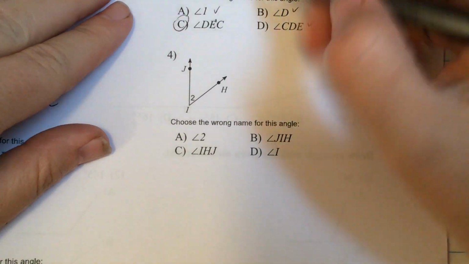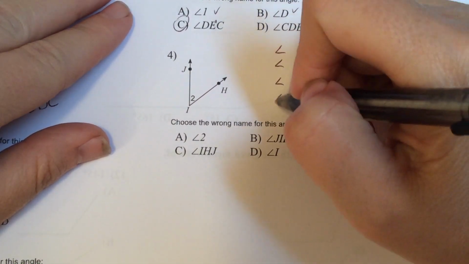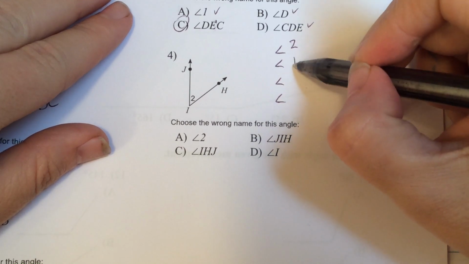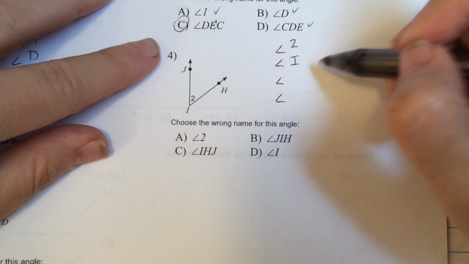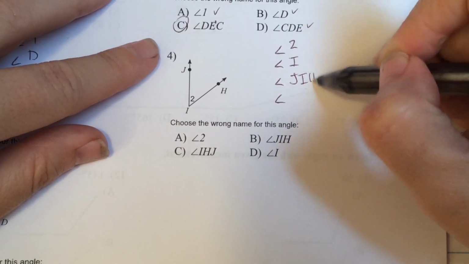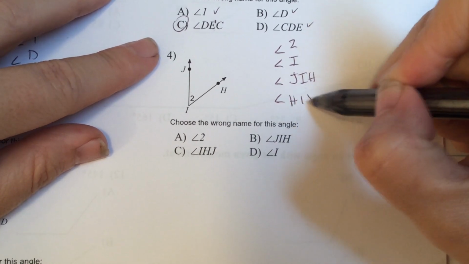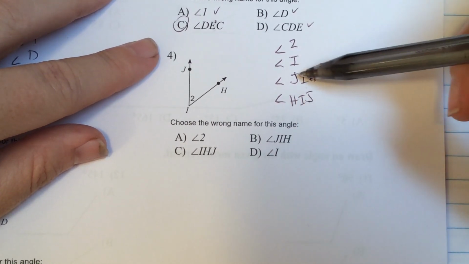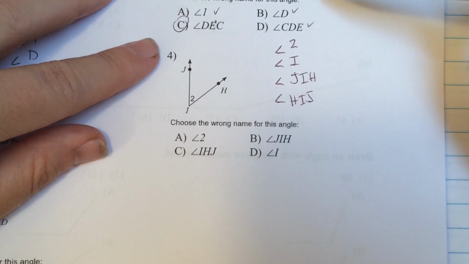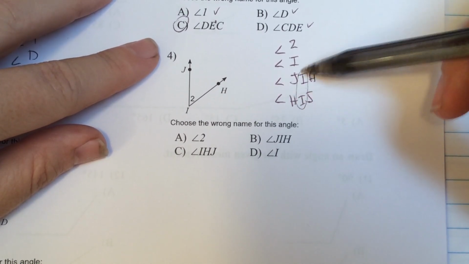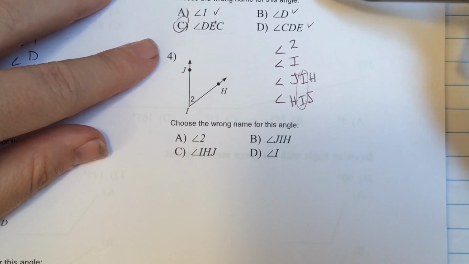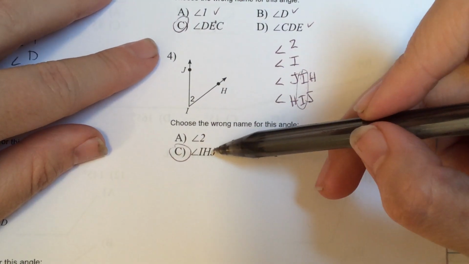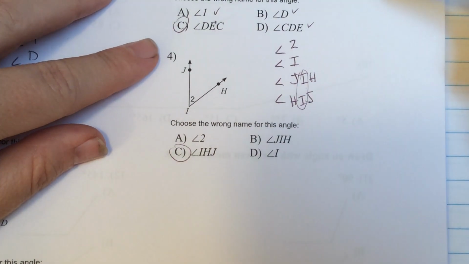All right, let's go ahead and name this all 4 ways. We have angle 2, angle I, angle JIH, and HIJ. Pretty much just rewriting this backwards. And again, I is in the center of both of those. Now I can tell already it's this one because I is not in the center here, but we'll check.